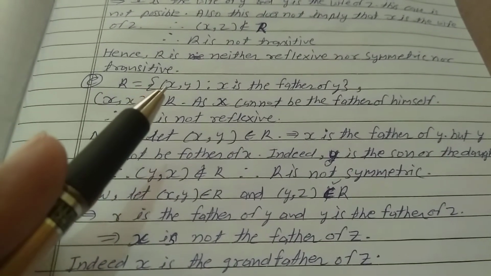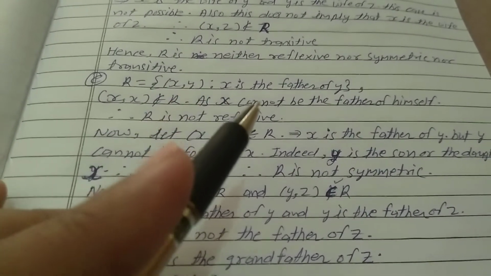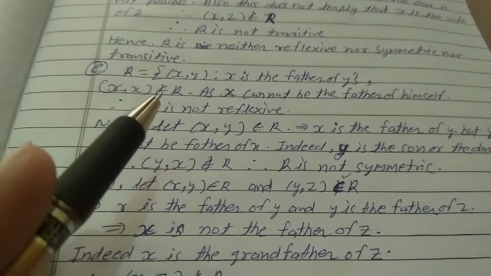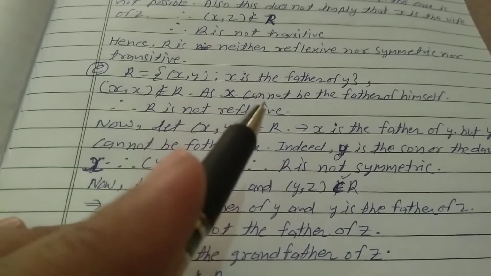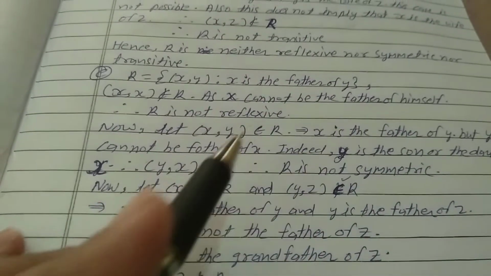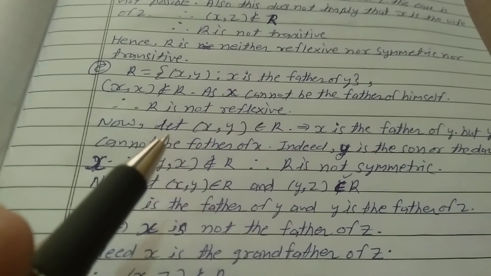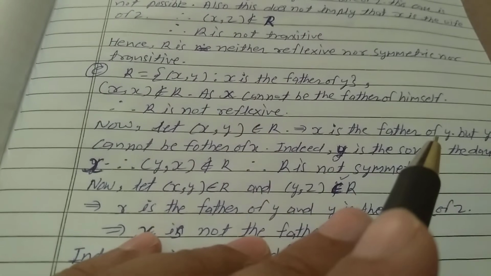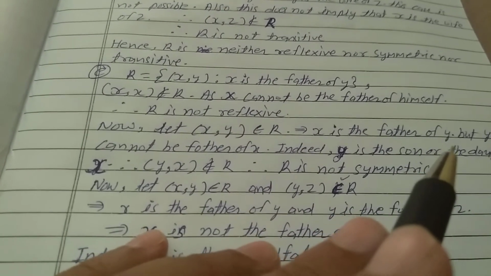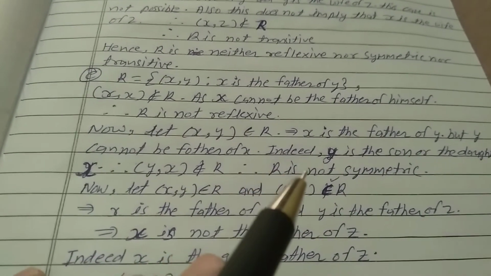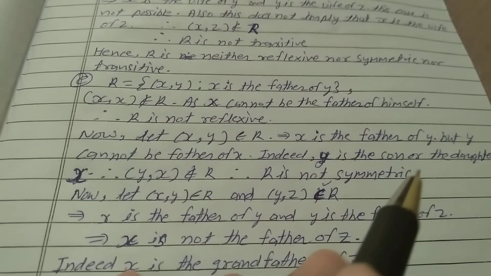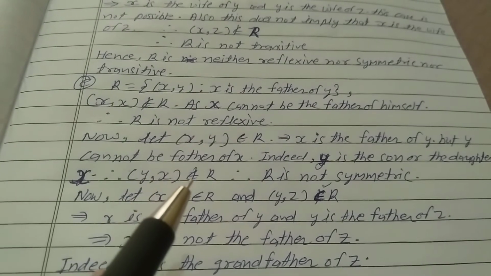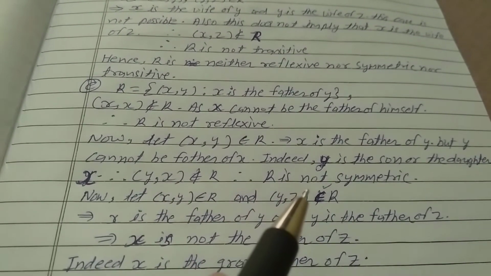Part E: R = {(x, y): x is the father of y}. (x, x) does not belong to R, as x cannot be the father of himself. Therefore R is not reflexive. Now let (x, y) belong to R. x is the father of y, but y cannot be the father of x. Indeed, y is the son or daughter of x. Therefore (y, x) does not belong to R. Therefore R is not symmetric.